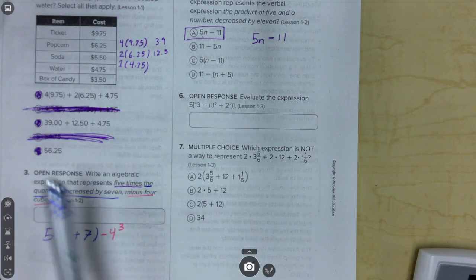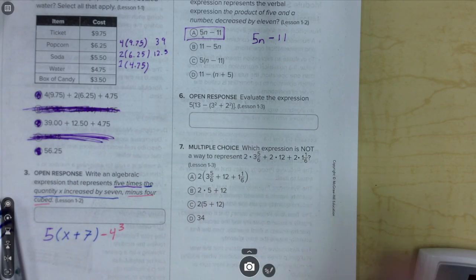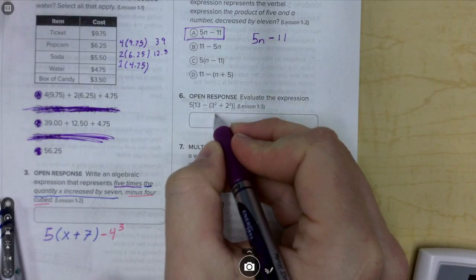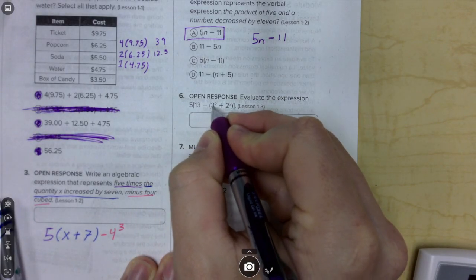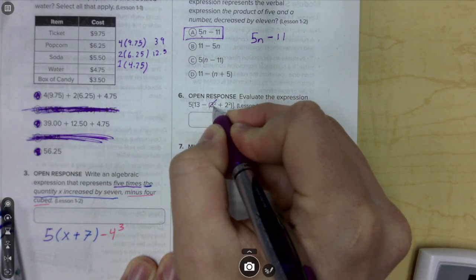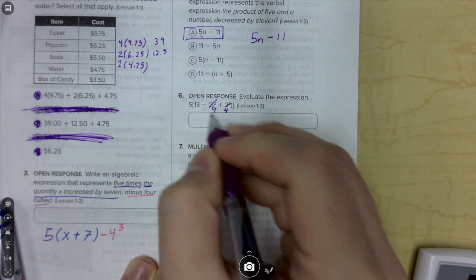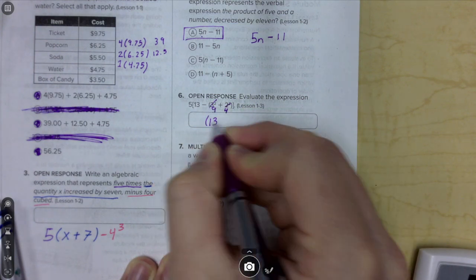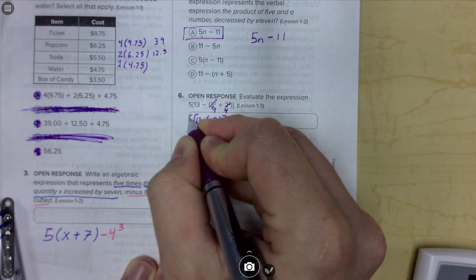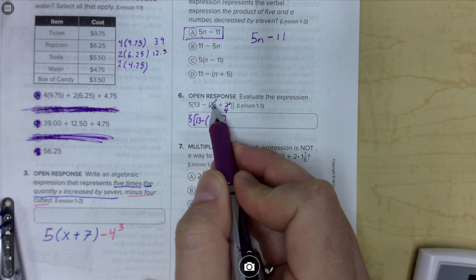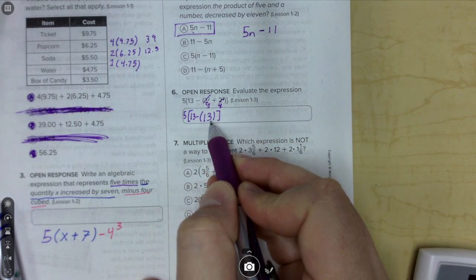6. Evaluate the following expression. All right. To evaluate this, we always start to work on our innermost parentheses. So 3 squared is 9. 2 squared is 4. 9 and 4 make 13. So the first thing I did was I got rid of the 3 squared, made a 9, got rid of the 2 squared, made a 4. 9 and 4 make 13.